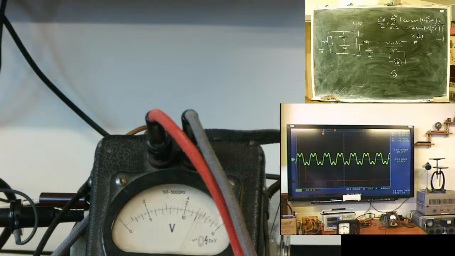Should be, calculate. 10 volts and drops down to 8. Second.